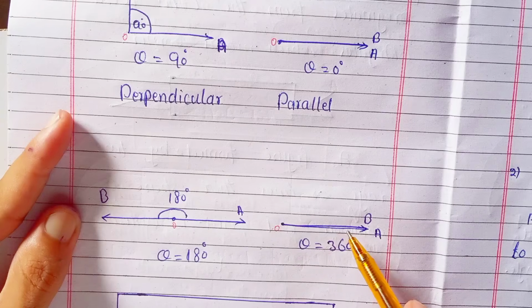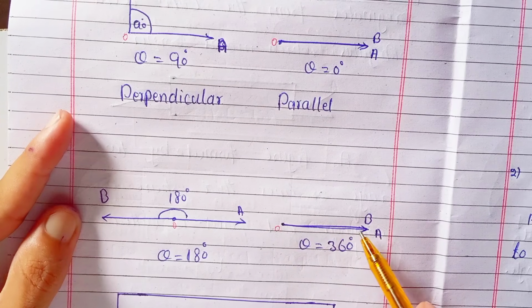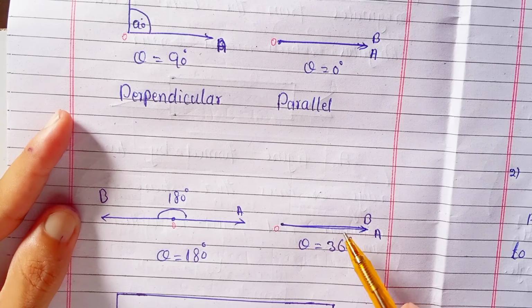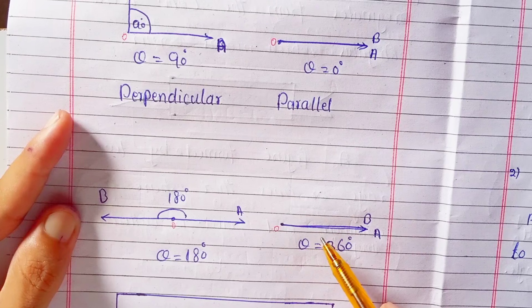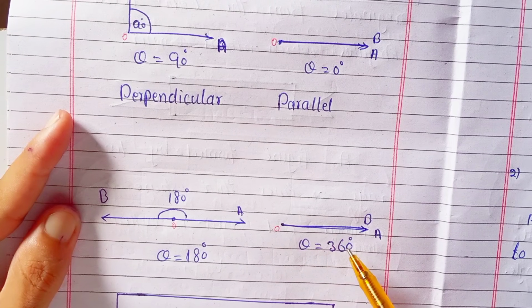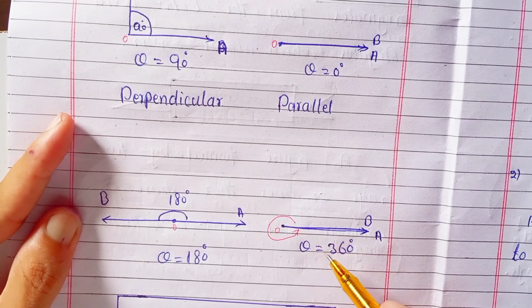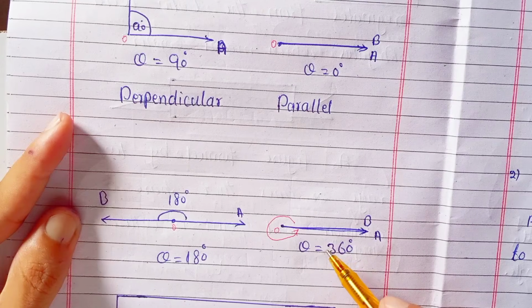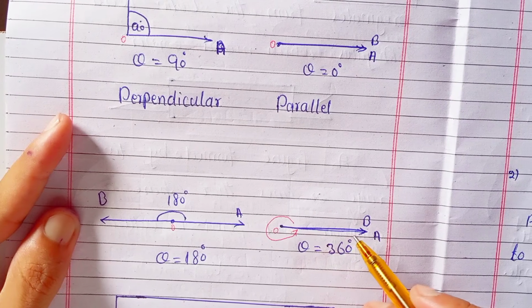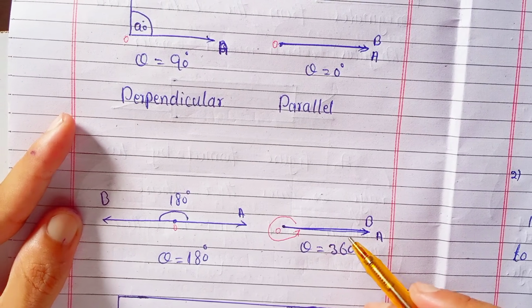Here the two rays of the angle, OA and OB, make an angle of 0 by completing one revolution of 360 degrees. Here AOB makes an angle of 360 degrees, and the two rays of the angle are parallel.